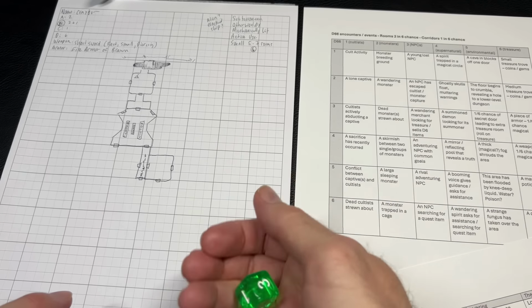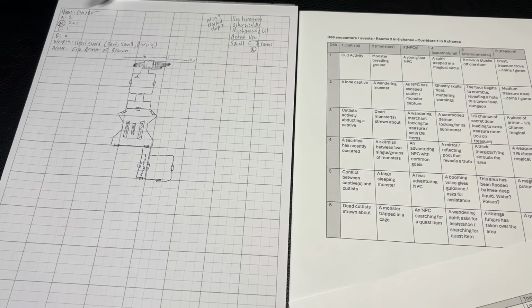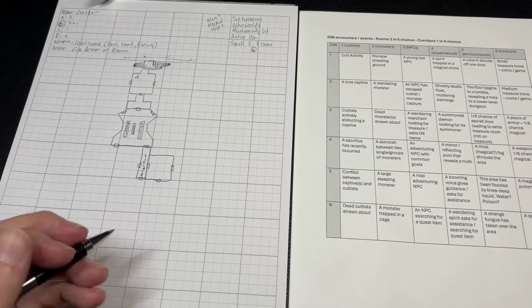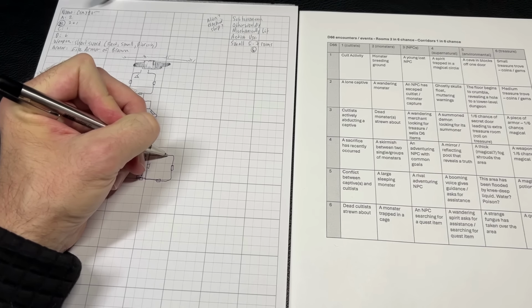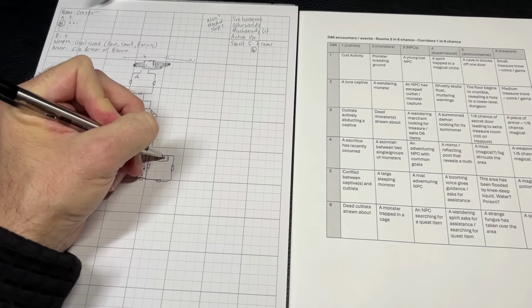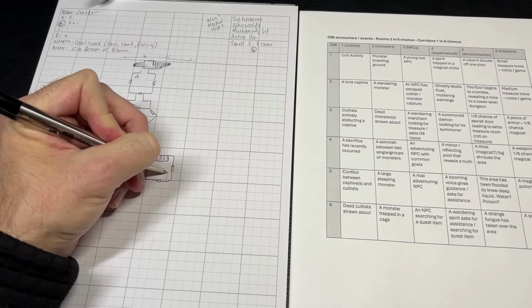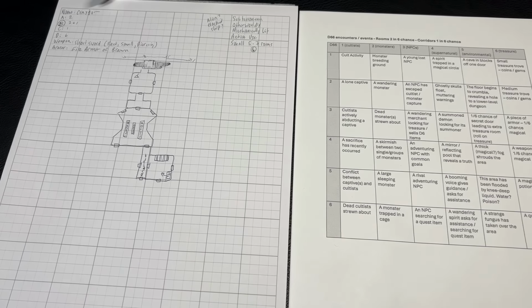I'm going to roll something different, not a 1. A 3 and a 6. An NPC searching for a quest item. Okay, so I'm going to say that this actually was kind of a holding cell here. So there's a holding cell, and there were 2 holding cells, and this one was open. And so this is where the prisoner escaped from.